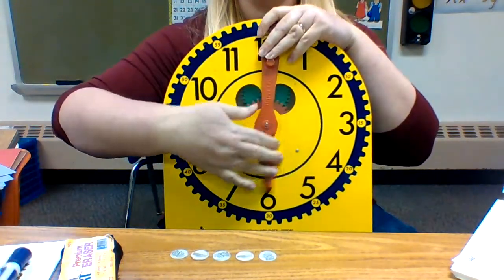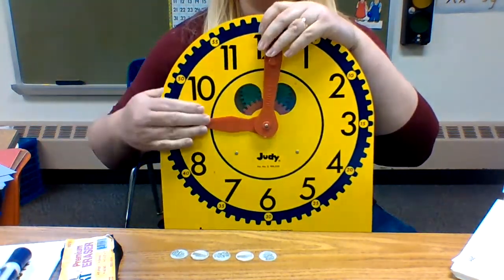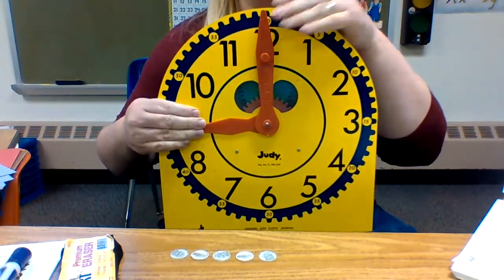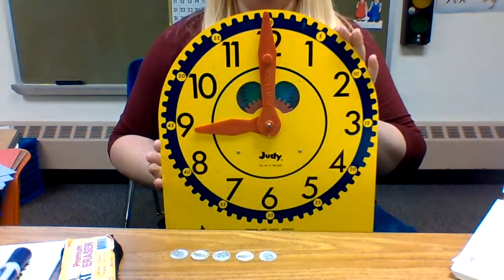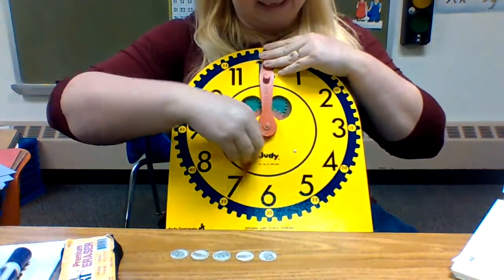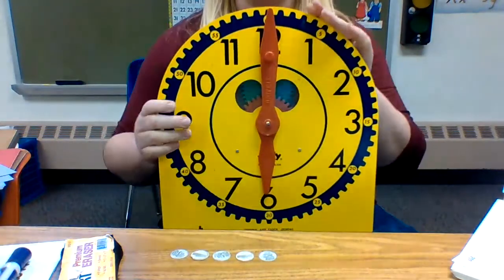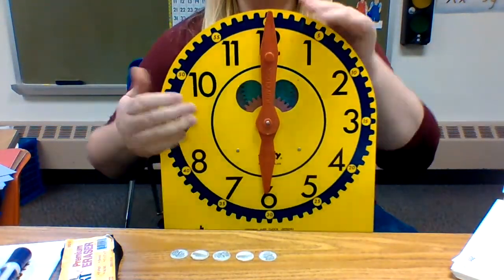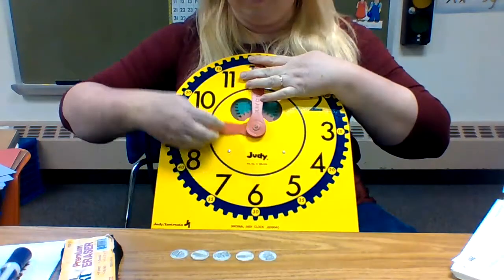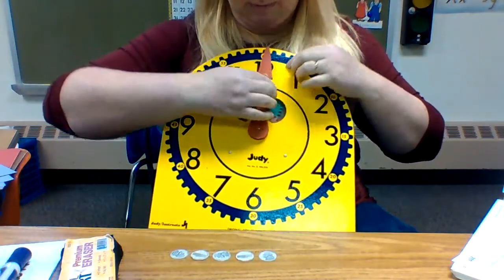All right, let me change to a different time. What time is it now? Whoops. 9 o'clock. Right. What time is it? I'm going to do this one straight up and down. What time is that? 6 o'clock. Here's another tricky one. Put them both up there.